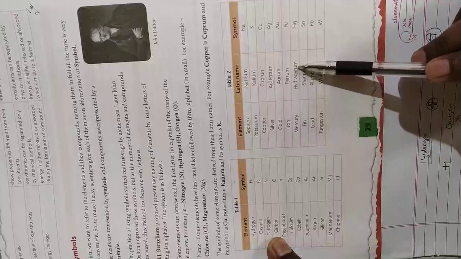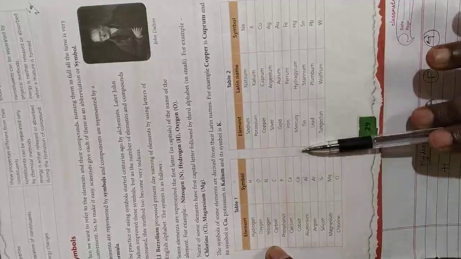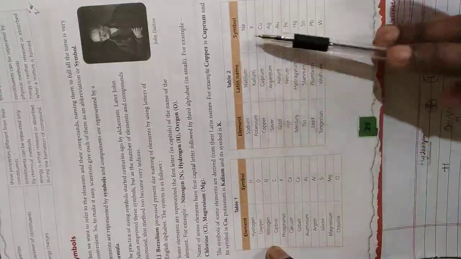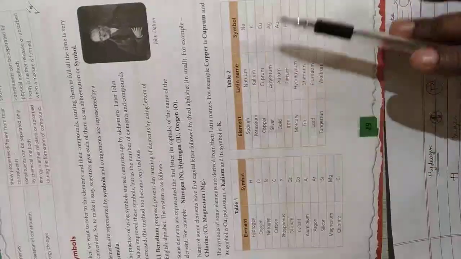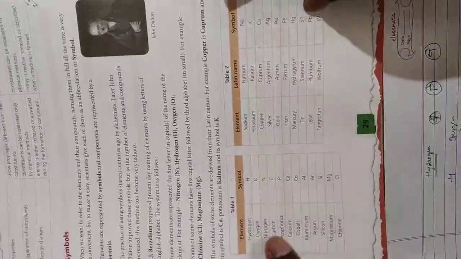For mercury, the Latin name is hydrargyrum, so the symbol will be Hg. For tin, stannum, so Sn. For lead, plumbum, symbol Pb. Tungsten is wolfram, so the symbol will be W. Now you have to learn all these symbols. For these elements you have to learn these symbols. It's very important. Okay, so let's continue to the next page.